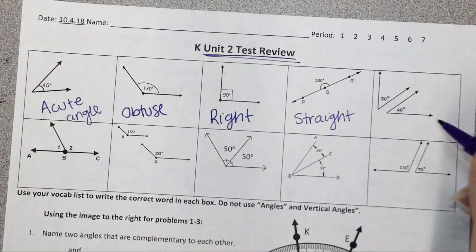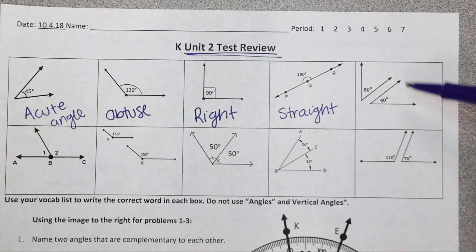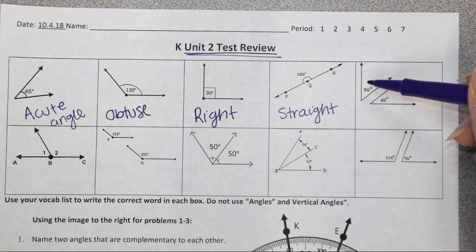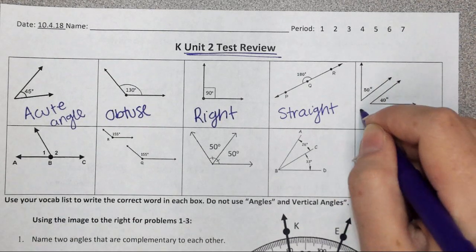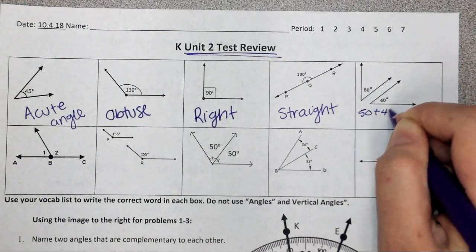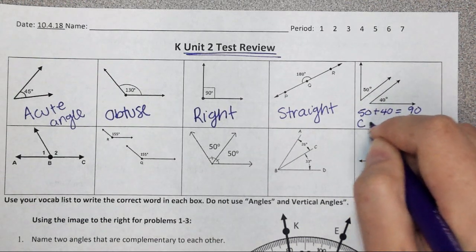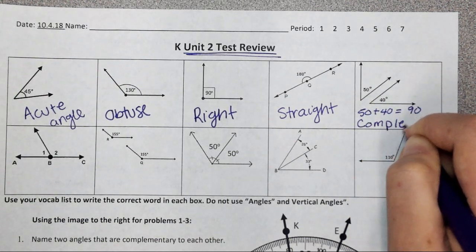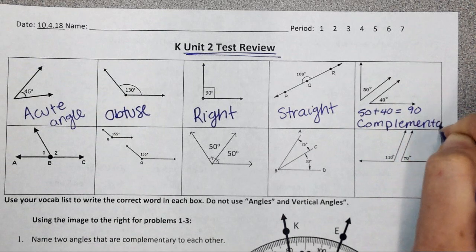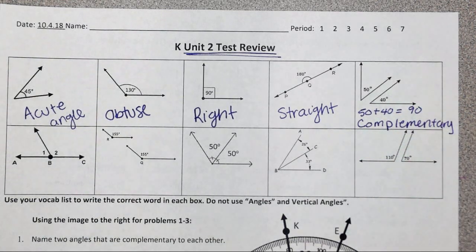Okay. Here we've got two separate angles. One is 50 and the other is 40. If you add 50 and 40 together, that's equal to 90. So these are complementary angles. Okay.